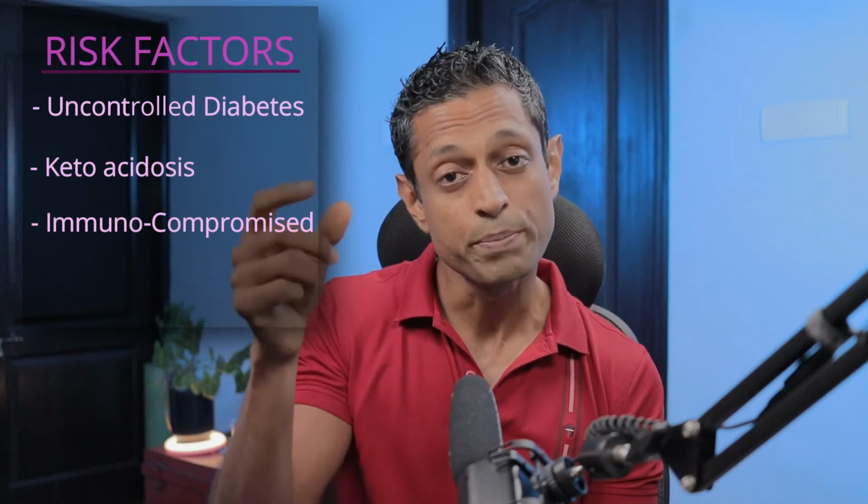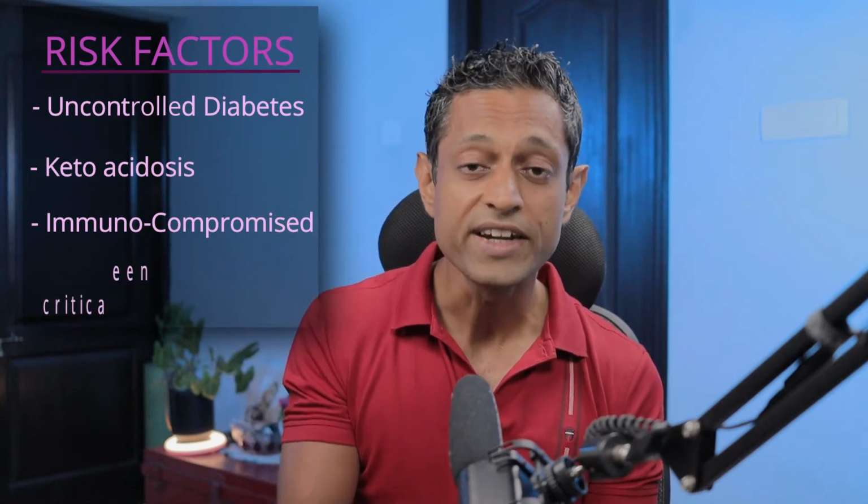So in essence, the person who is at risk of mucormycosis is the patient who has been critically ill in the ICU for a long time and has been receiving a high dose of steroids and has had uncontrollably high blood glucose levels. So that is why most people need not worry about mucormycosis. It is a very rare condition.